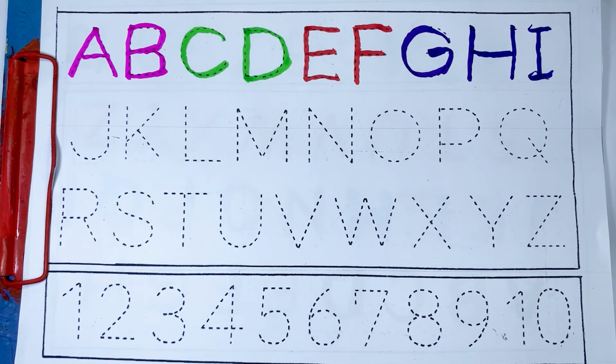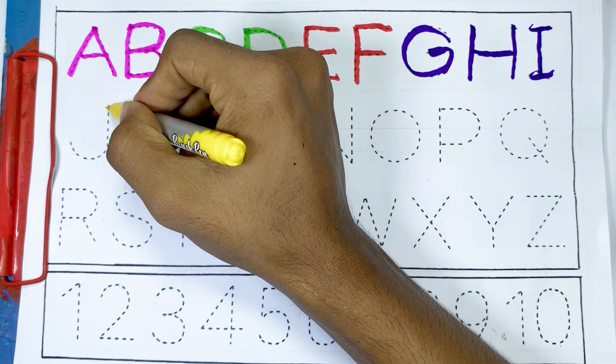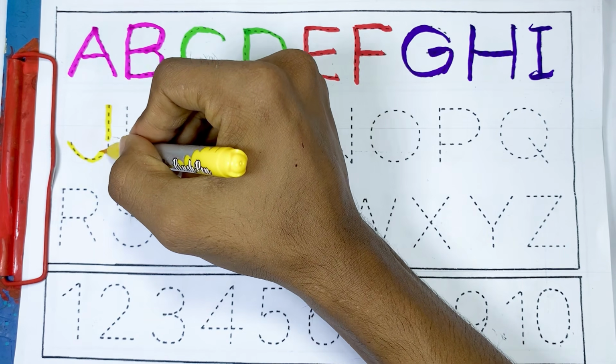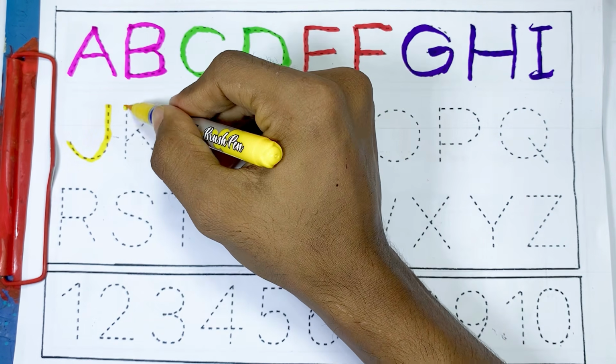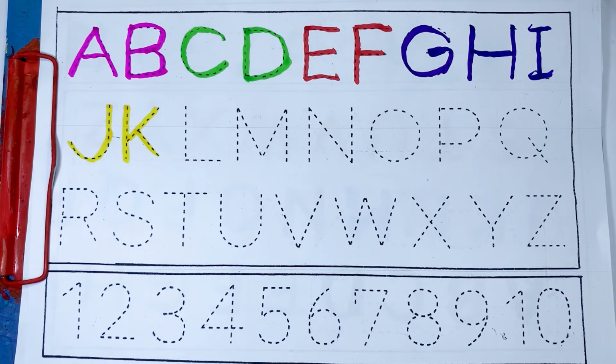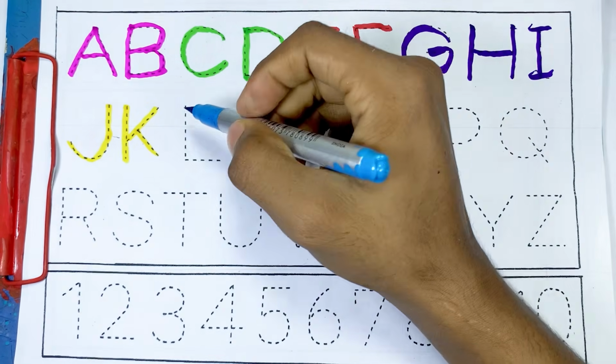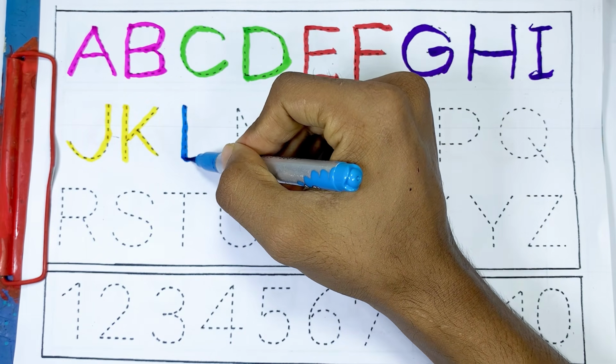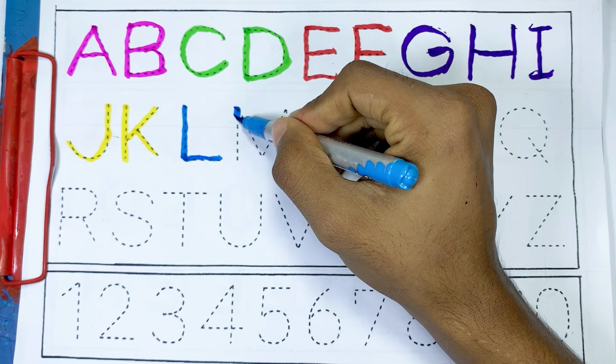I for ice cream. Kids, now you draw J. J for joker. K for king. Kids, now you draw L. L for lion.